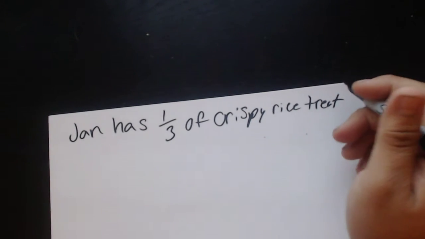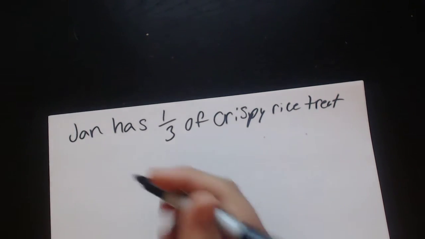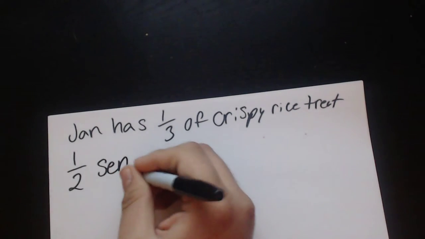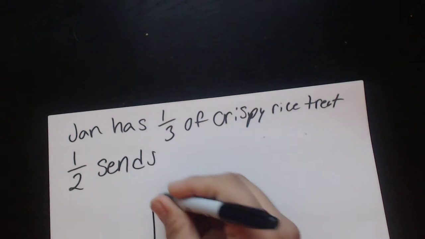Or Rice Krispie treats, really. I don't know why it's pronounced crispy rice treats. She sends half of the treats to school with her children. So she only sends half. Well, class, she only has a third of crispy treats. So let's go ahead and model that.